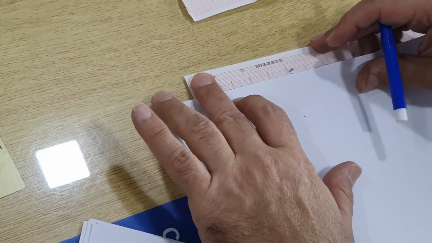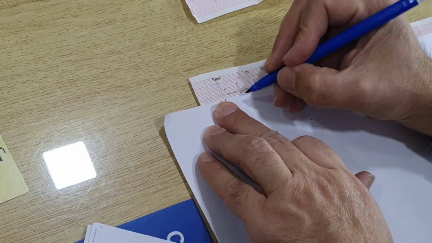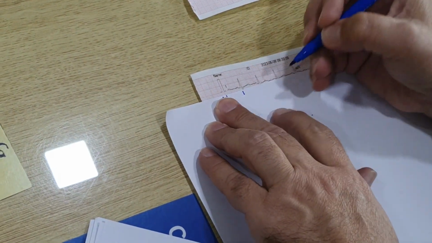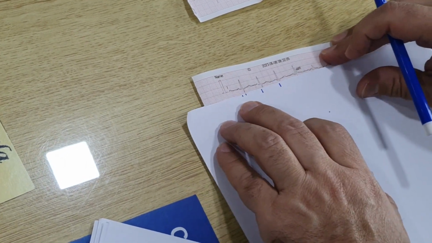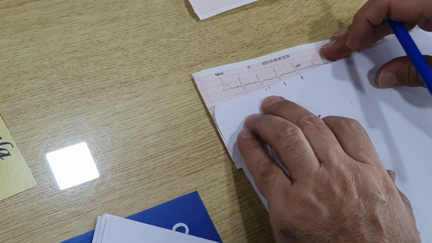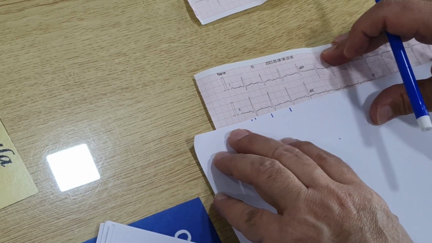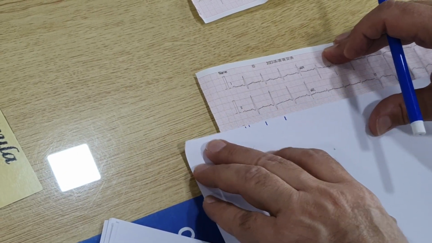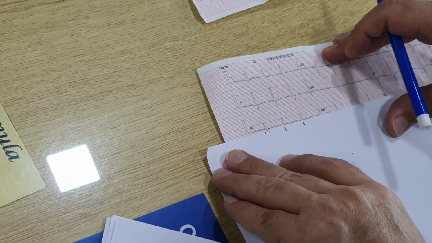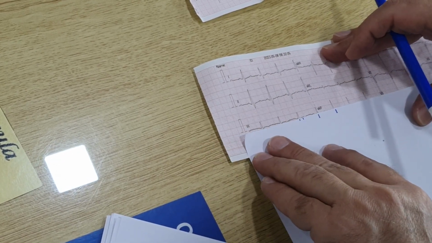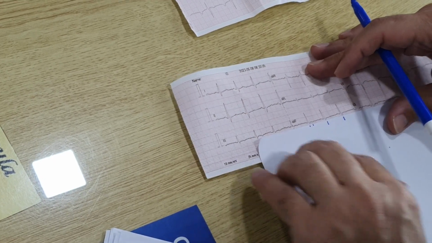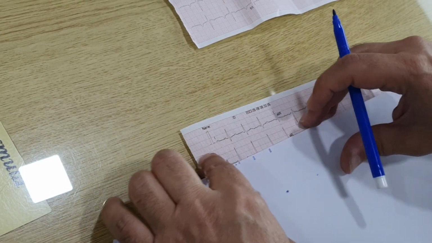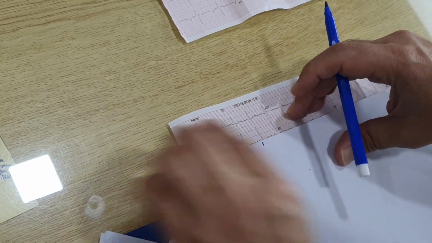We can also do another way, and that is we place a line here to one QRS complex and then place a line here at the next QRS complex, and then we just drag it along once again, and we see that the QRS complexes are equidistant, which means that this is a rhythmic ECG. So in this way, we can also do the same for the P waves as well.